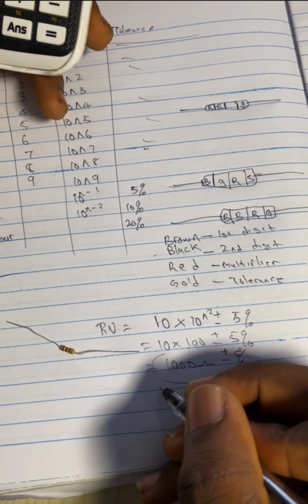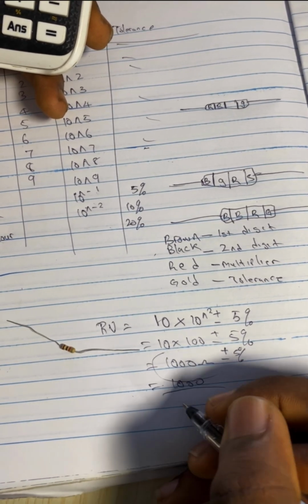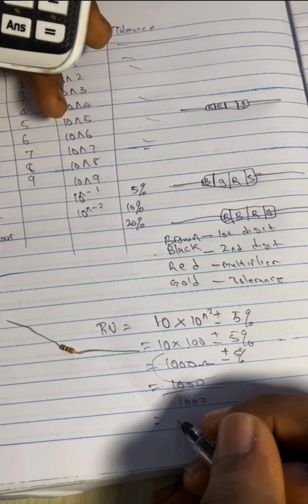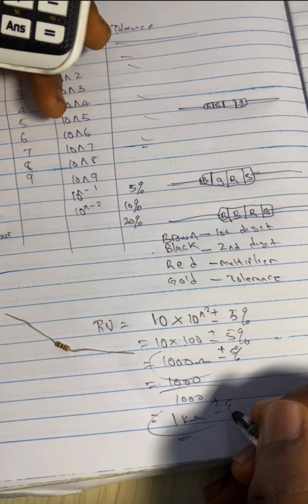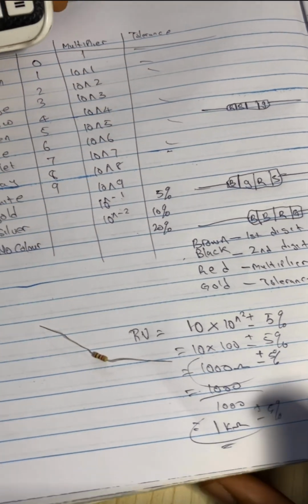You can also convert it. That will be 1000 divided by 1000, since we are converting to kilo ohms. So that is 1 kilo ohm. That's the resistor's value, plus or minus 5% tolerance. So now to calculate the range of the resistor.